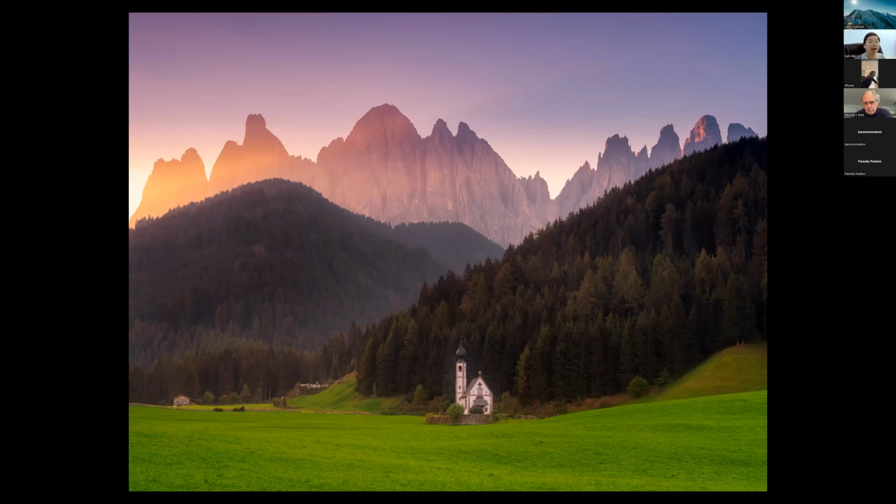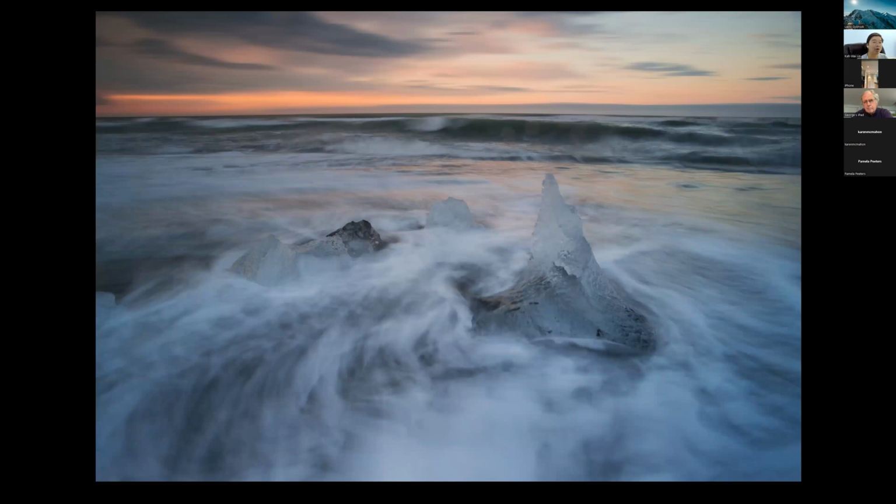Another common scene that involves the use of filters is waterscapes, whether a waterfall, a river, or the beach. As you can see in this image, this is the ice beach, or Diamond Beach, in Iceland. However, in this picture you can see the ice and the water blend into each other. It looks so messy to me.